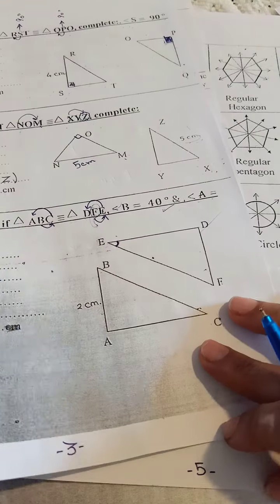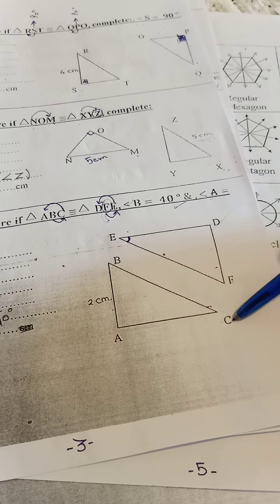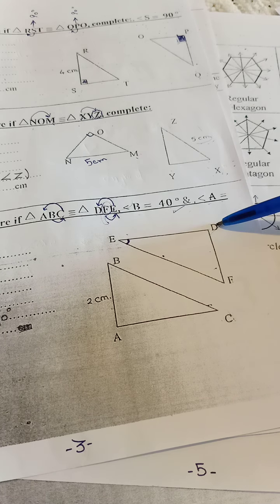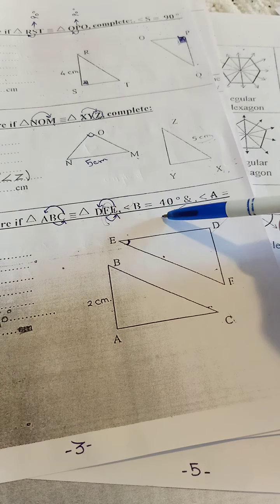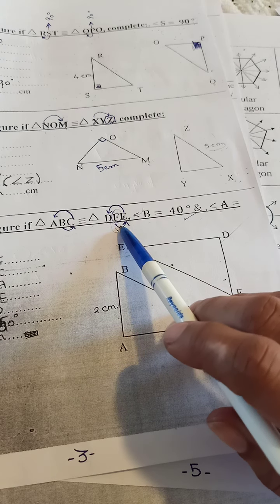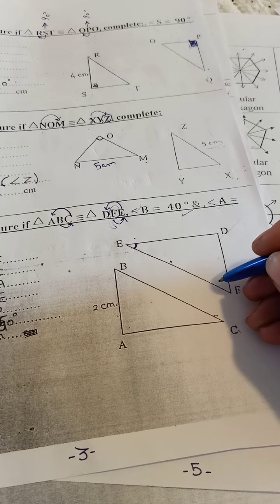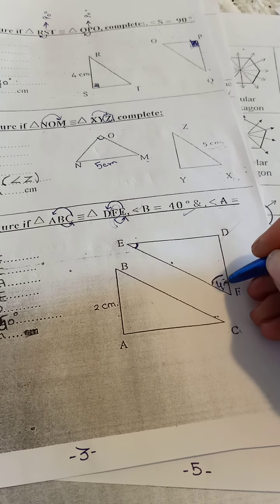Sorry. Again, I have the two triangles ABC congruent to DFE. So angle B equals 40 degrees. Angle B here in the middle is like angle F, so it will also be 40 degrees. I will write it here, 40 degrees.